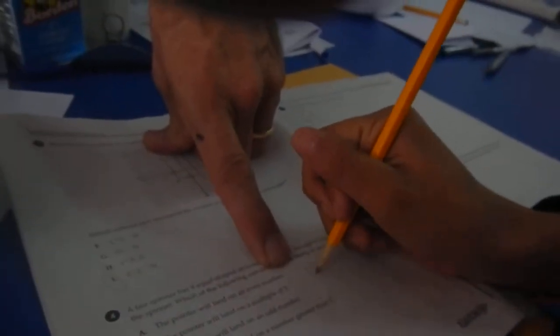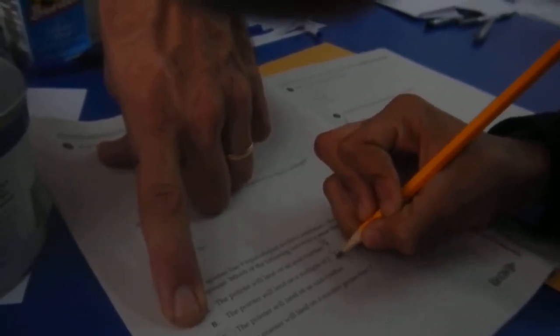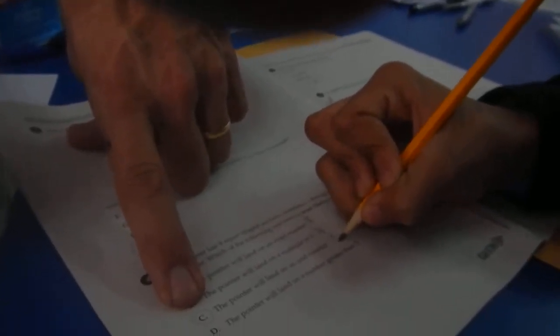This one's going to be A. We're going to write 4 over 9. So you write 4 over 9 for A. That's perfect. For B, it's going to be 3 over 9. Good. For C, 5 over 9.